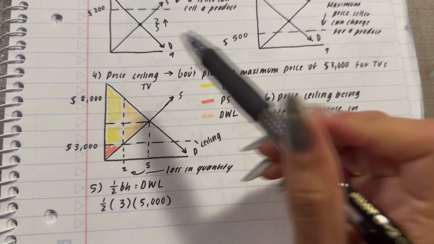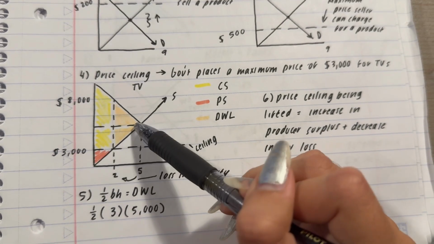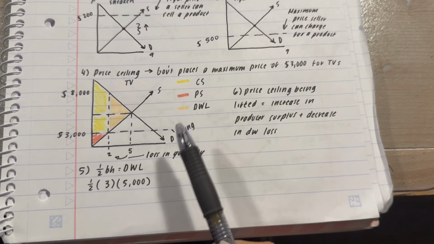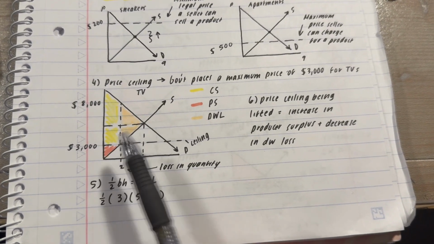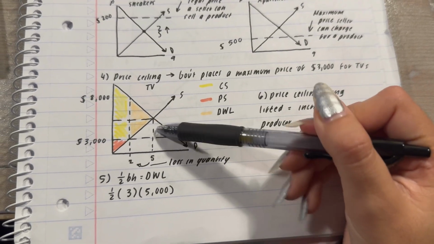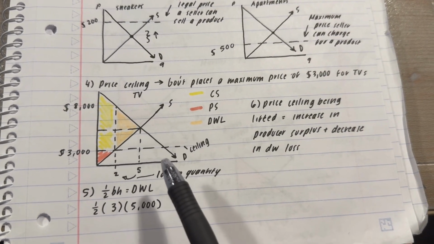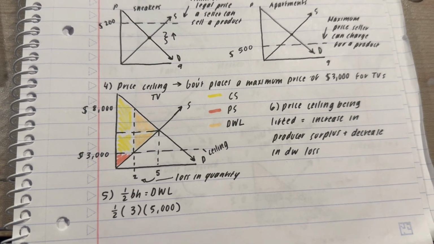And then the deadweight loss would be this triangle right here, which means that that money just would be lost in the process. There isn't only a loss in consumer surplus and in producer surplus, but also a loss in quantity. The before quantity would be 5, but with the price ceiling added, it would revert down to 2 units.